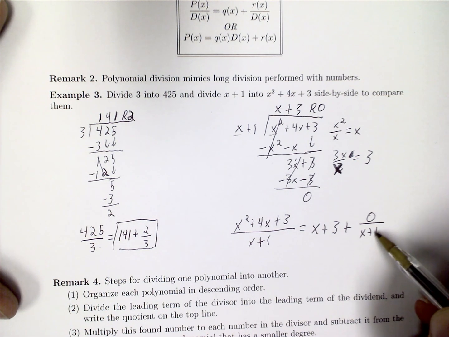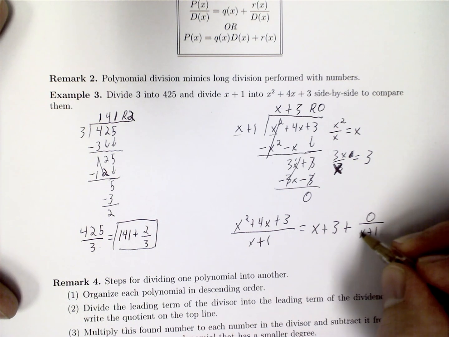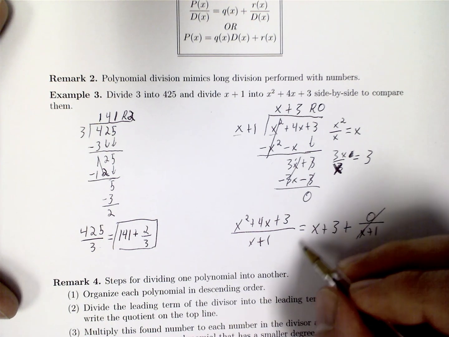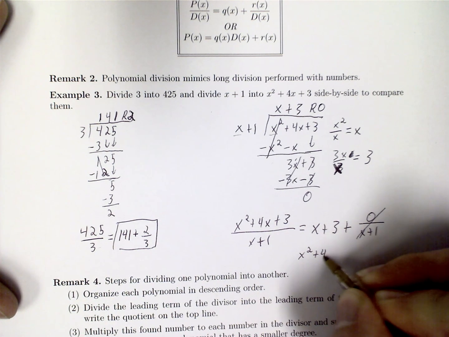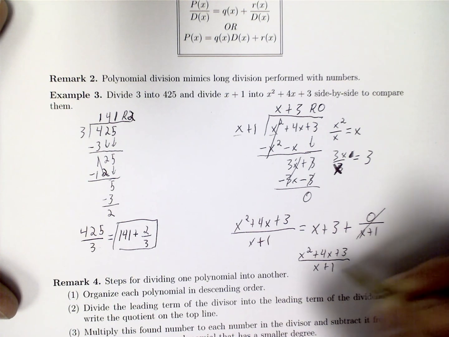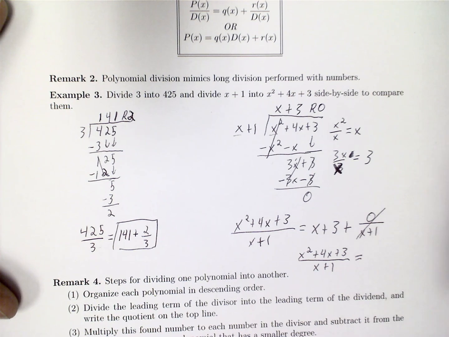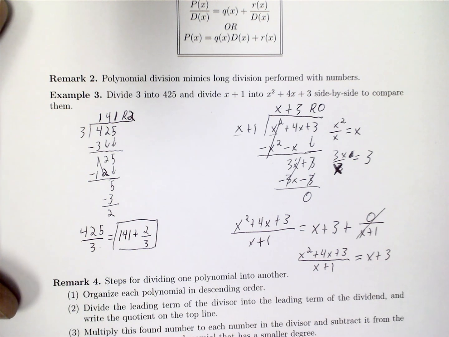Now, 0 divided by anything is 0, other than 0 itself, which is undefined. So this goes away. So if you had 0 remainder with numbers, what did that mean? It means that what you divided by went into it evenly, which means that there's no remainder.